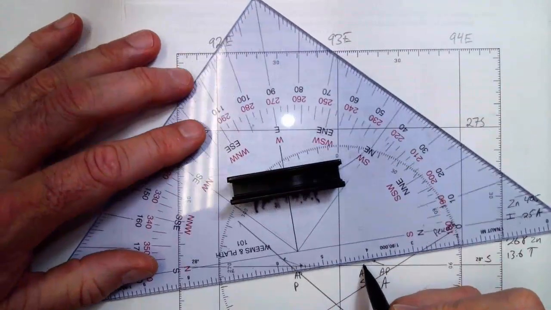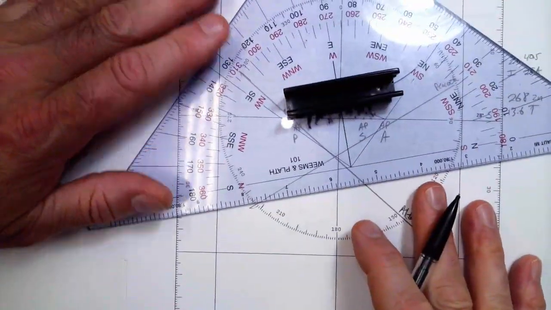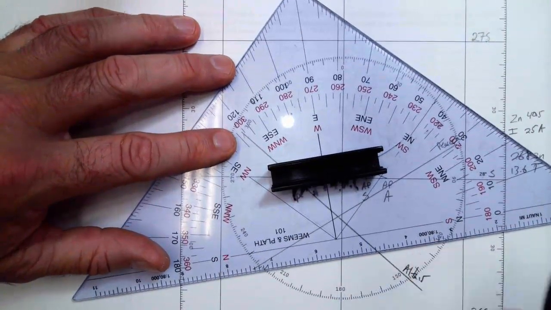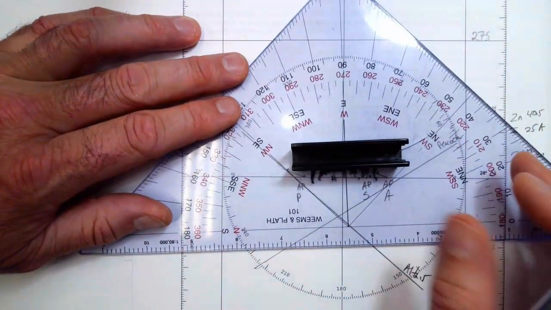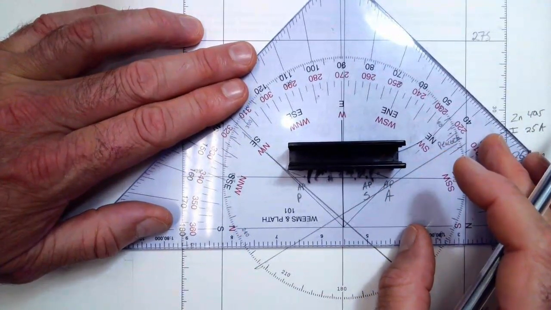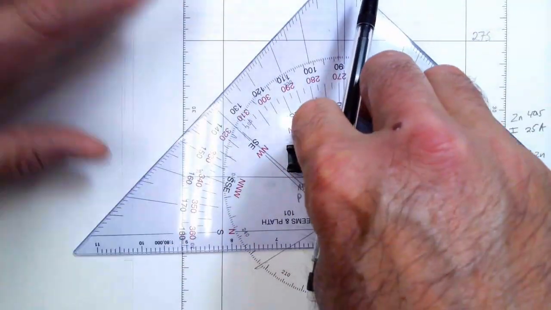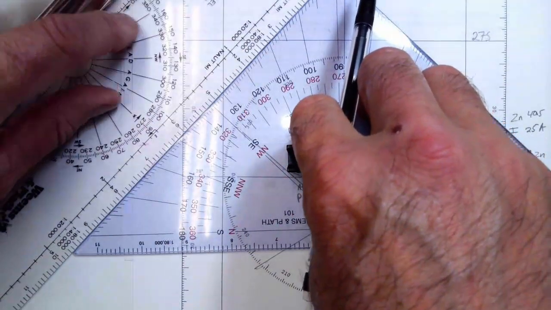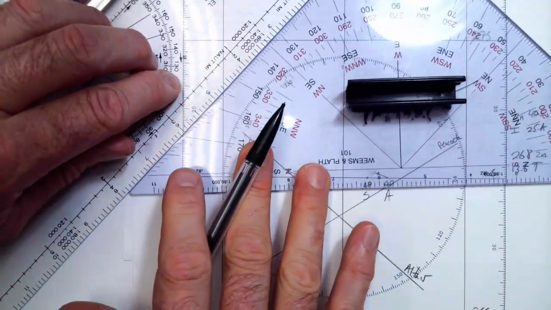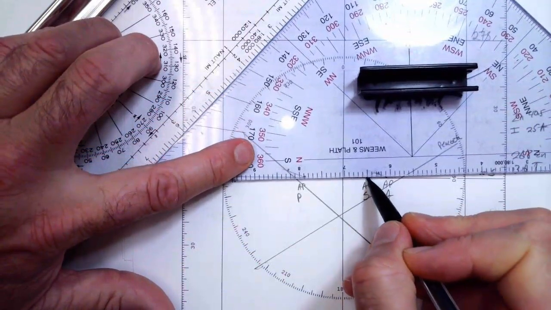Okay, great. So let's see, 268. That's almost 270. I'll slide this up here a little bit so you can see. So 268 is there, and that's there. 268 is just about that. That's good. And now let's see what we're going to do here. There's my AP. My AP is right there.